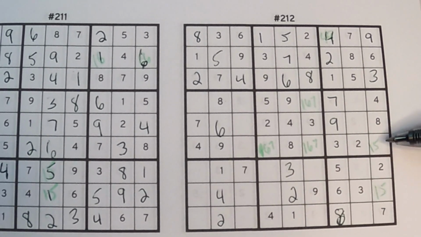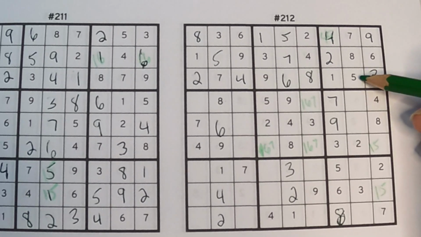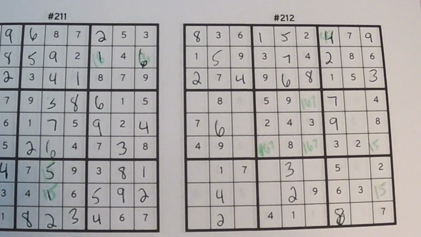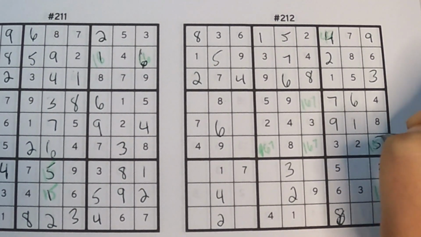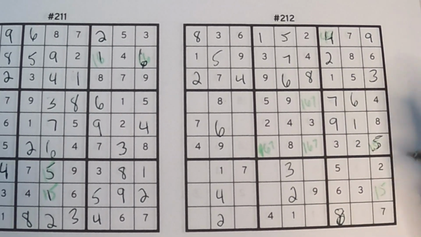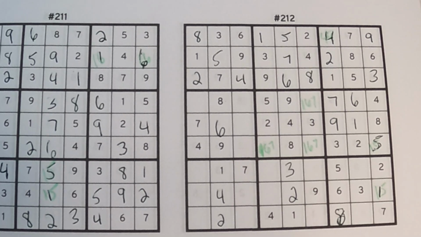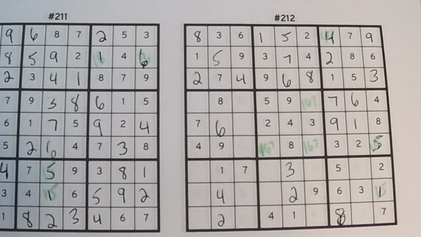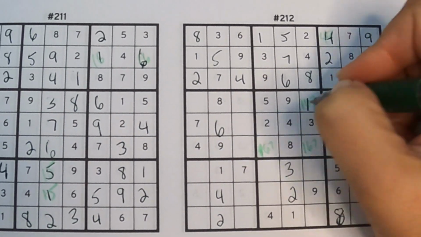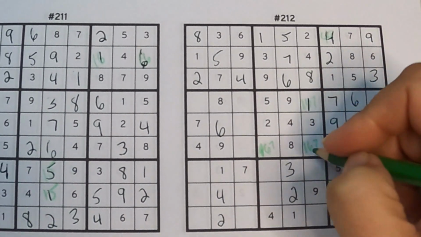For this box now, we're missing 1, 5, and 6. And we've got the 5 covering these two boxes. 6 here. So this is our 1, 6, 5. That 5 makes this our 1. Now, the 6 and 7 makes this our 1. And we can get rid of this 1.